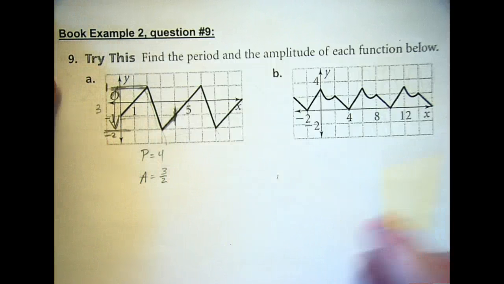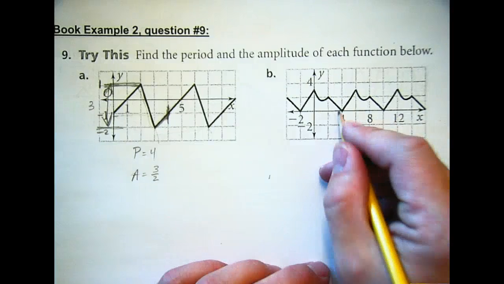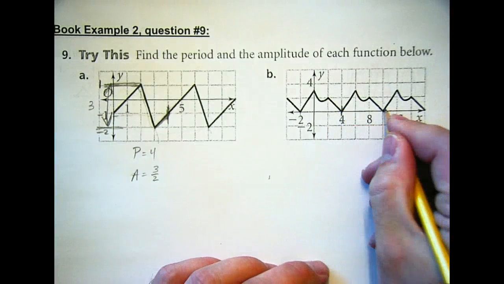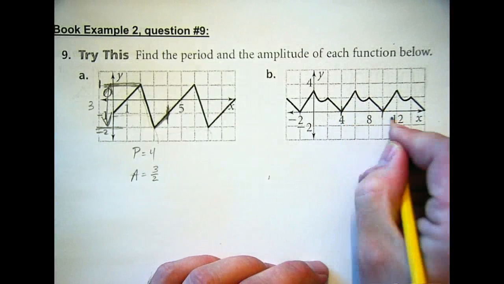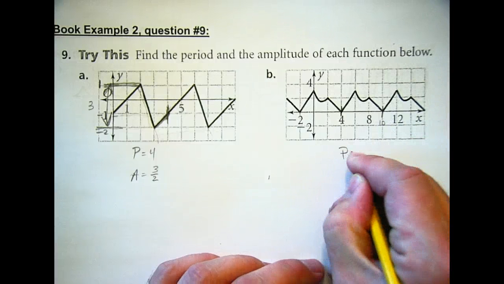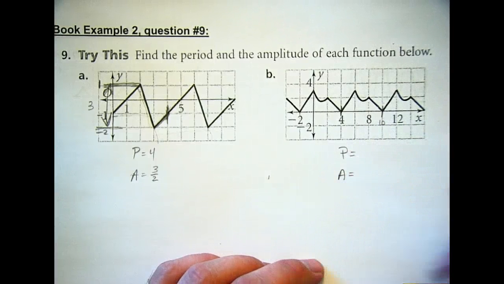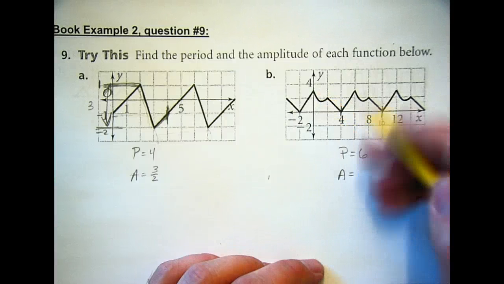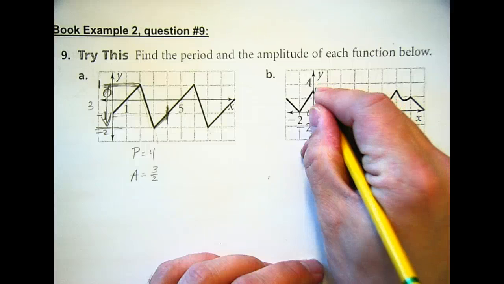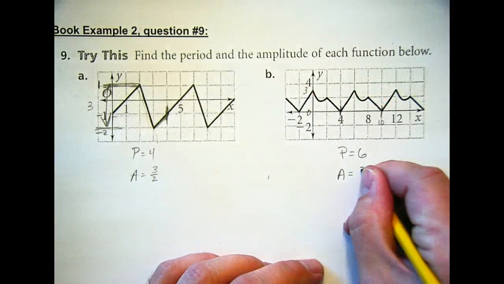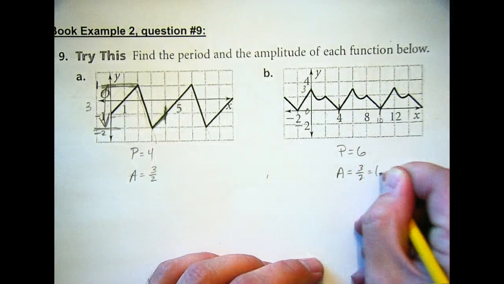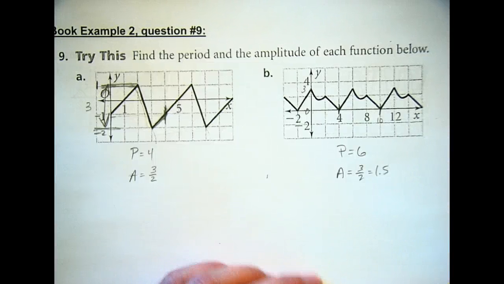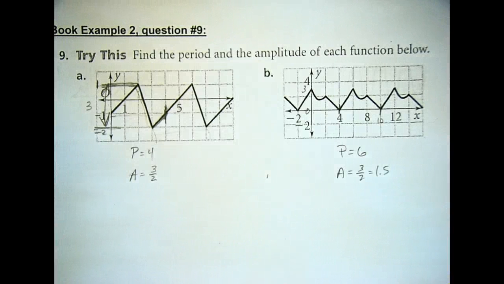Okay, so let's try letter B. What's the period? We go from 4 to 10. Period equals 6. Amplitude. 1.5. Good. We go from 0 to 3, so 1.5, or 3 halves. Okay, any questions there?